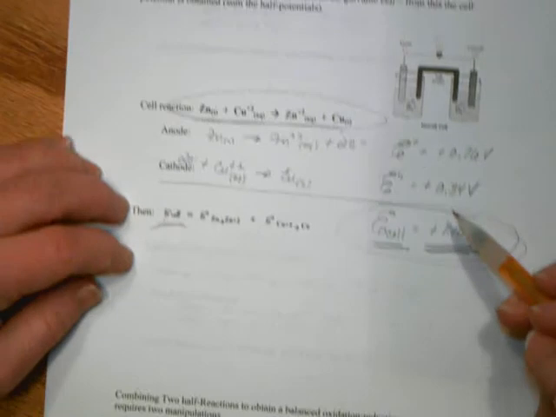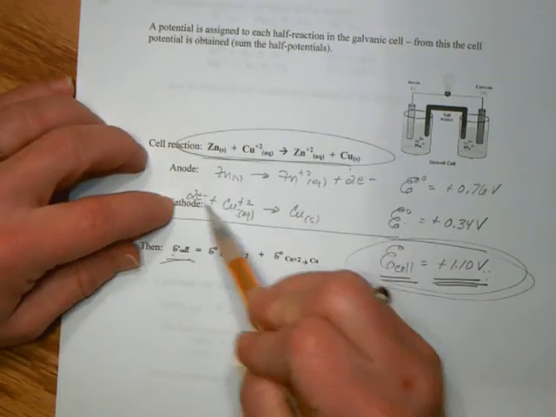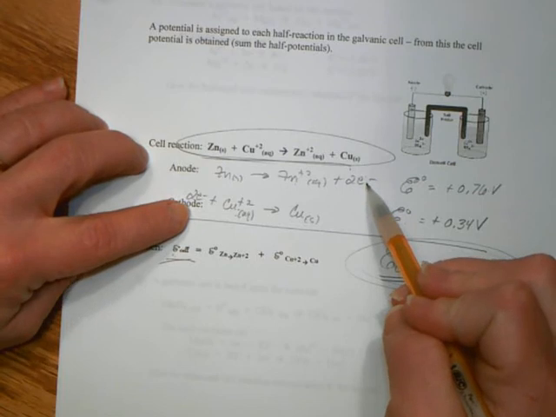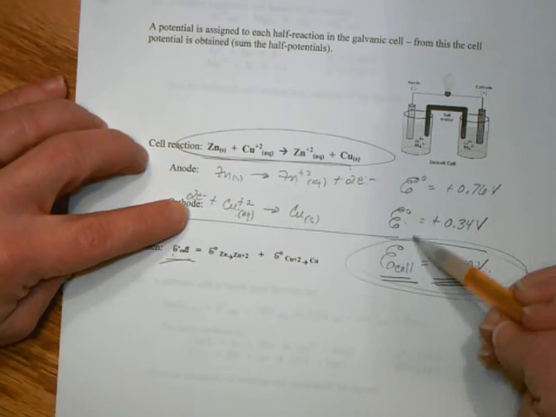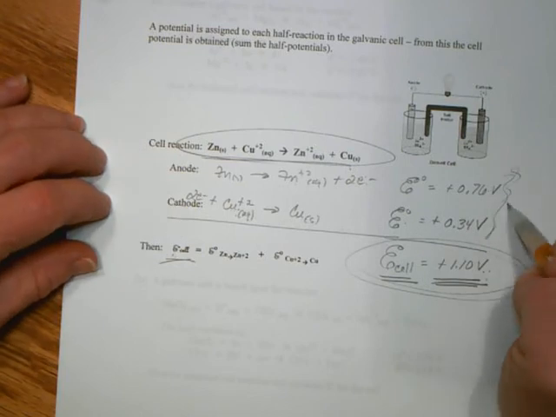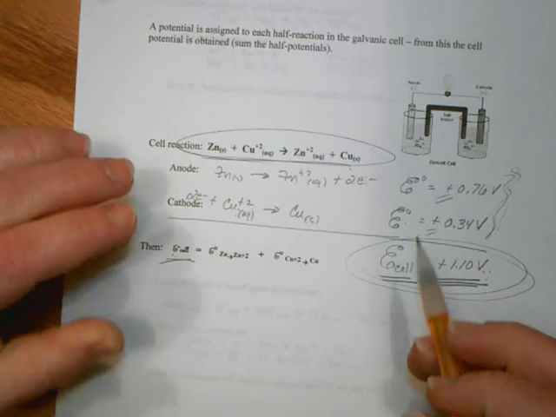If we would have had to do any multiplication through our half reactions to make sure that the number of electrons given and taken was the same, we do not change our EMF values. The only thing that you can alter about the EMF values is the sign if you reverse the reaction.